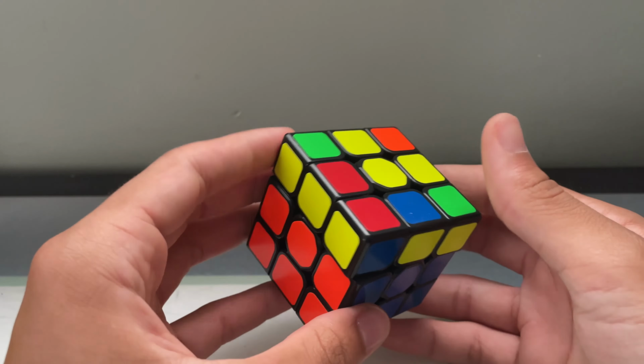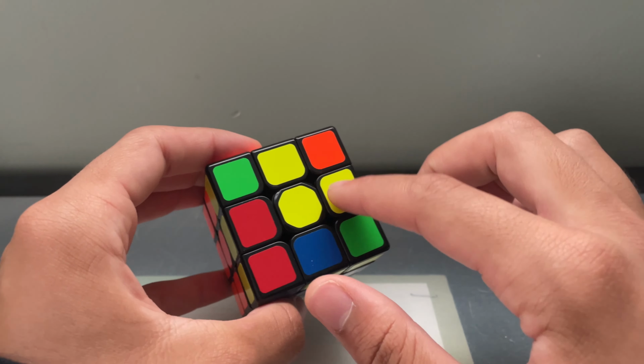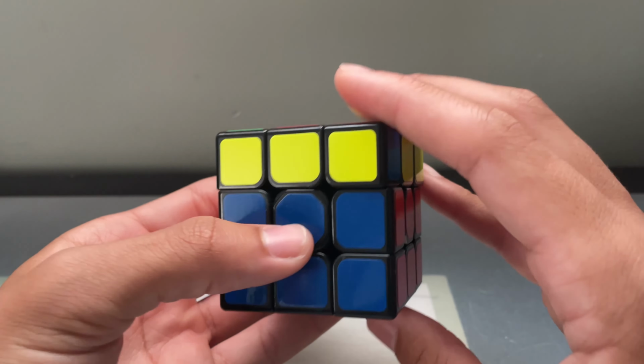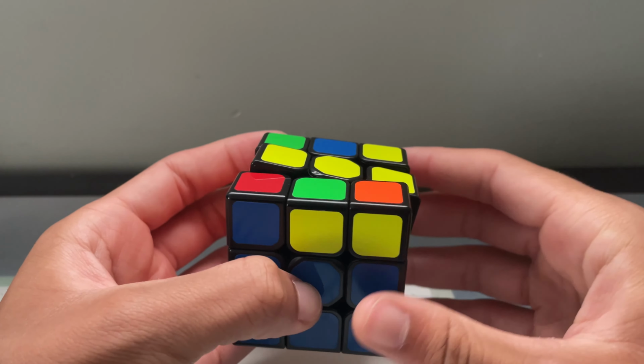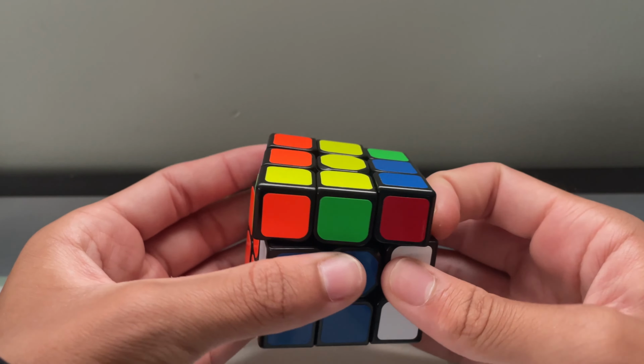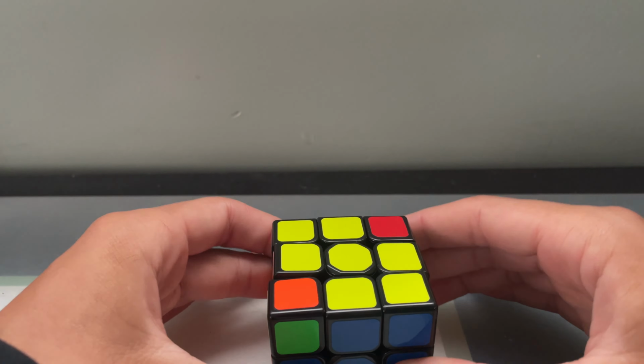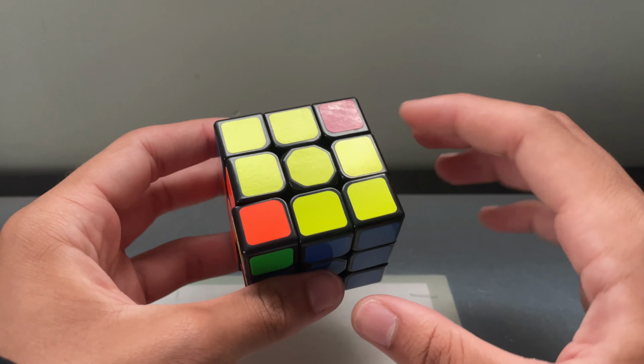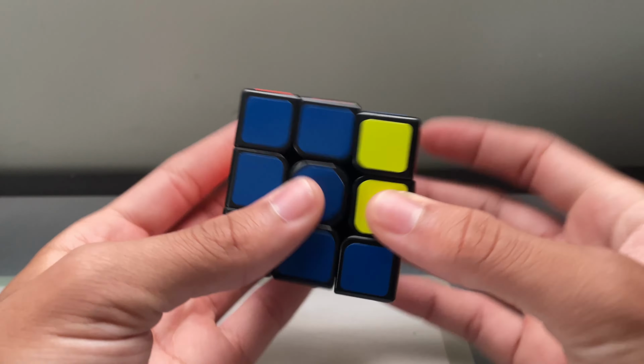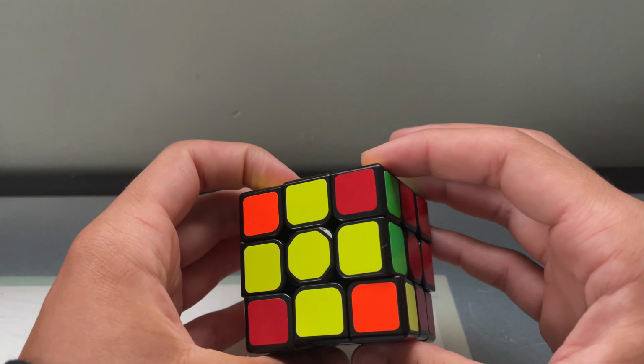Here's the second example. We got this case. So on the top left, and you do the algorithm, and you have to do it again. Okay, and I got the same case as I got earlier. I don't want to use that case. I'm going to use a different one.